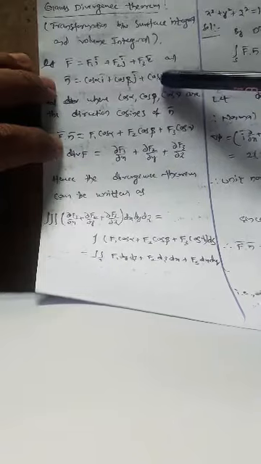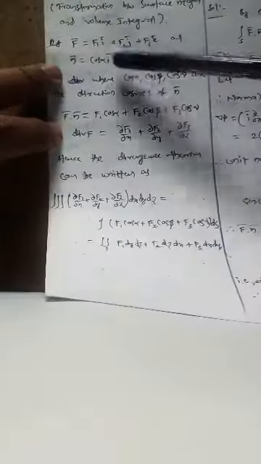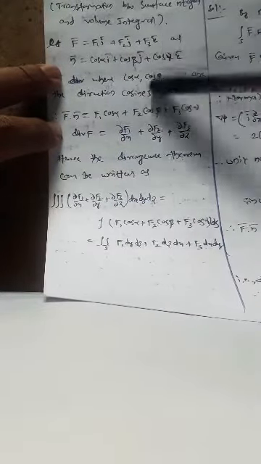So here is the formula. F equals f1 i plus f2 j plus f3 k. N equals cos alpha i, cos beta j, cos gamma k, where cos alpha, cos beta, cos gamma are the direction cosines of n. F dot n equals the corresponding i, j, k elements multiplied: f1 cos alpha, f2 cos beta, f3 cos gamma. And div f, we know the formula: dou f1 by dou x, dou f2 by dou y, dou f3 by dou z.